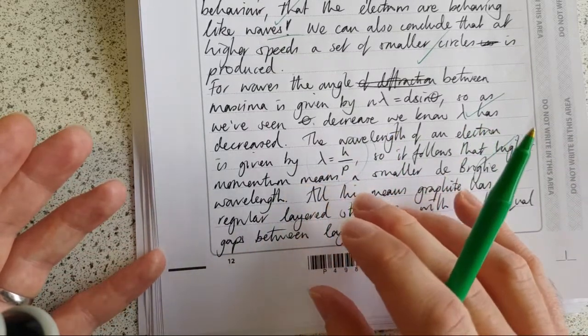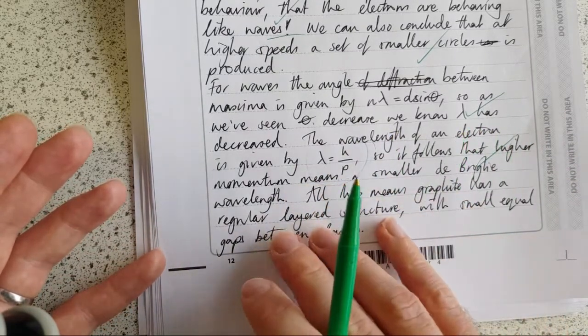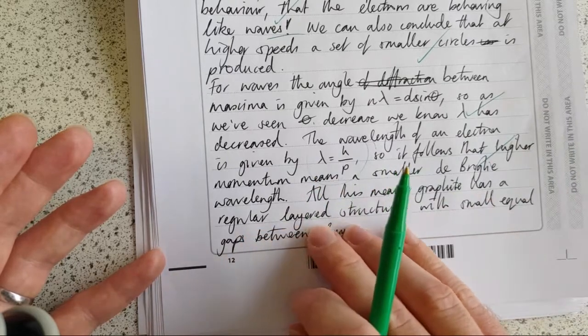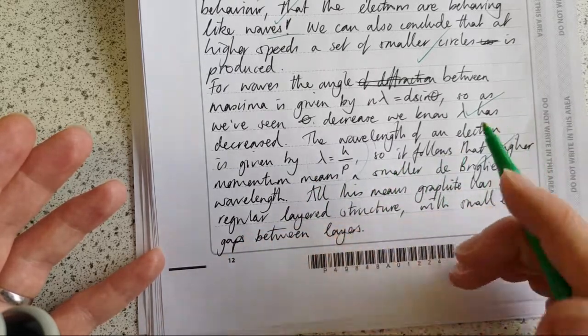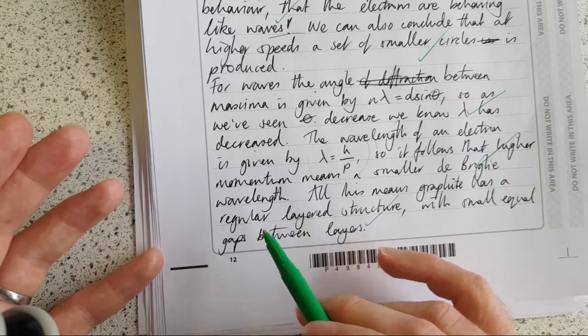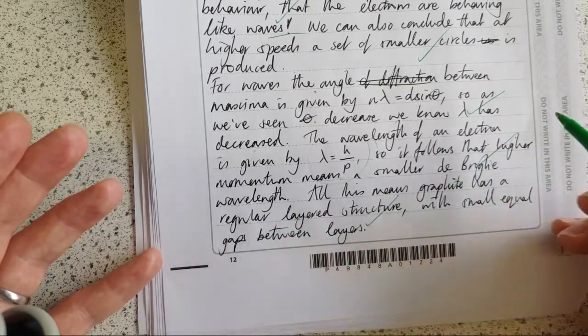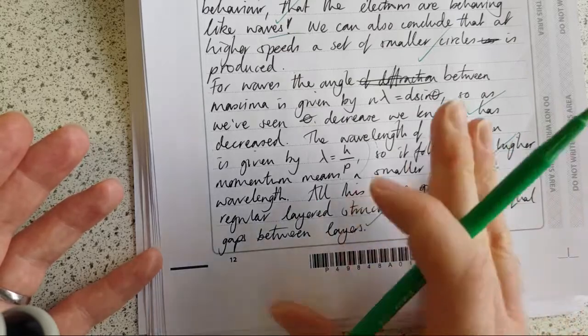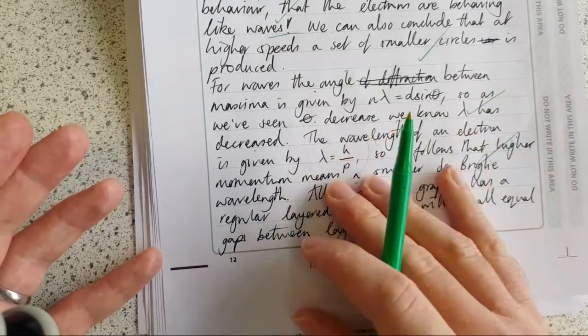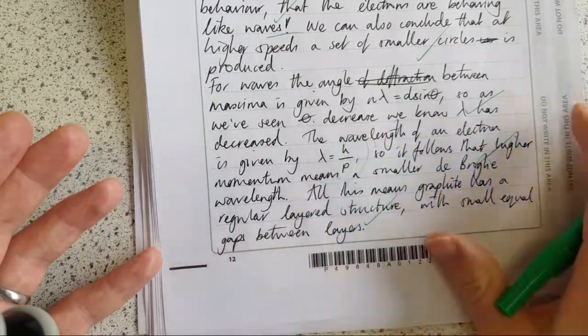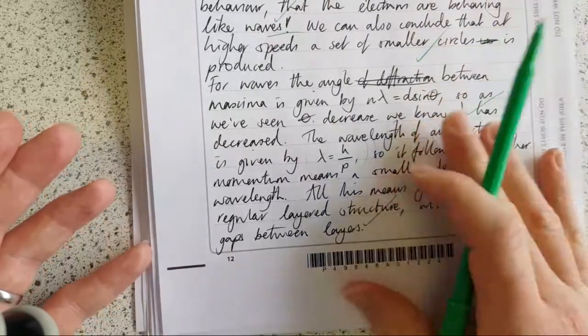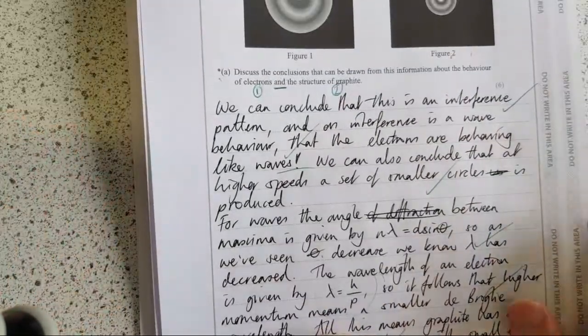As we're getting these diffraction patterns, it means that graphite has a regular layered structure with small equal gaps between layers. And you could have said kind of any of that. You could have said a regular layered structure or small equal gaps between layers, okay? So what's actually happening is the diffraction is happening between the layers, and the amount of diffraction depends on the relative size of the wavelength and the gap size, okay? I hope that makes sense. That's a kind of 6-mark example answer, but there are loads of ways you can get that.